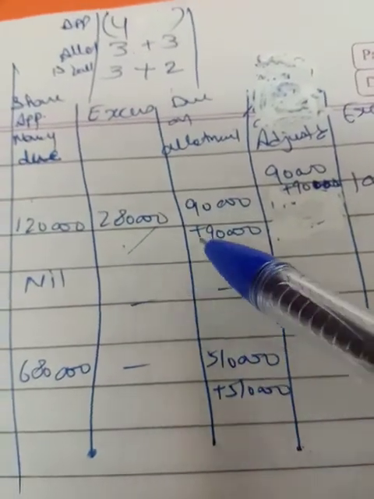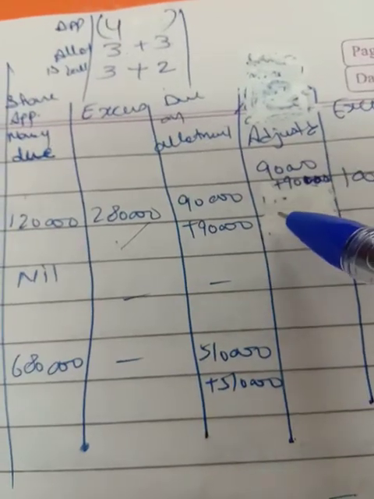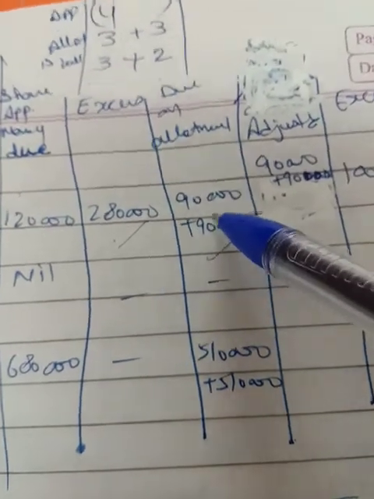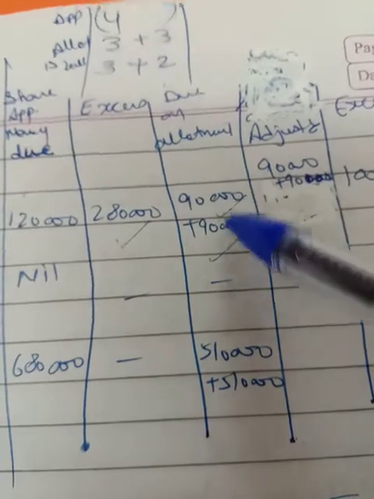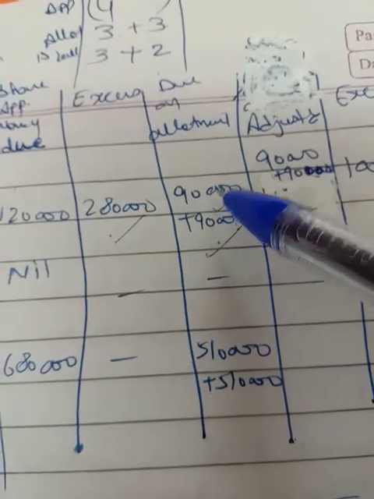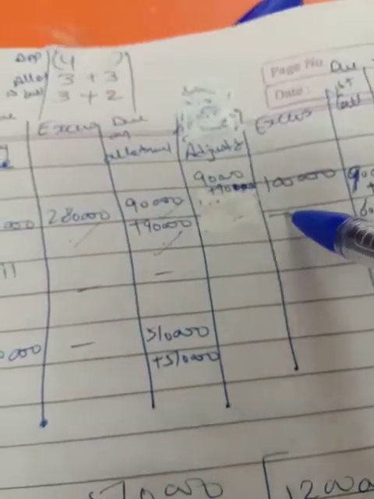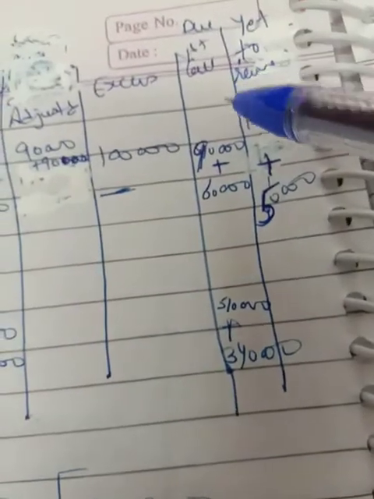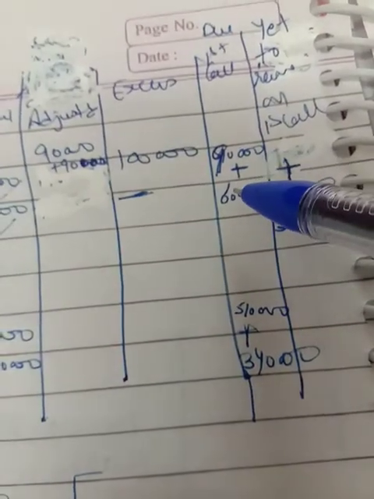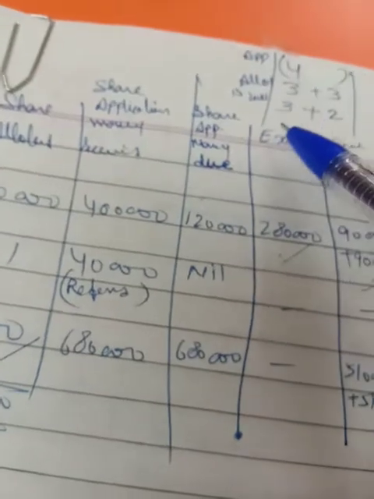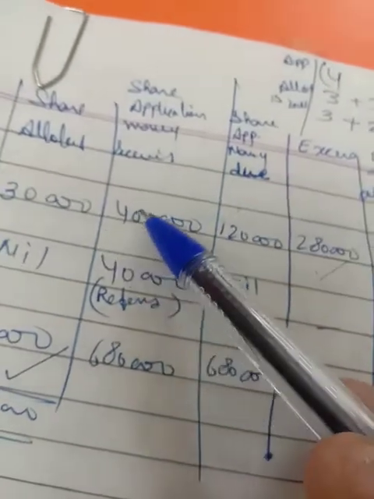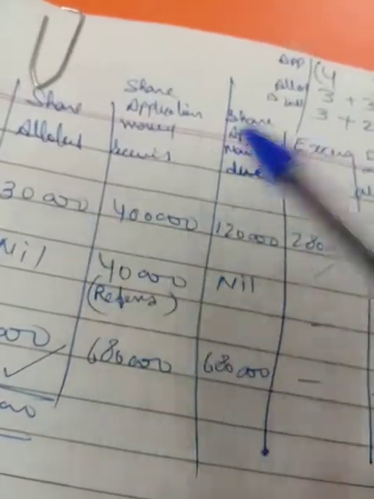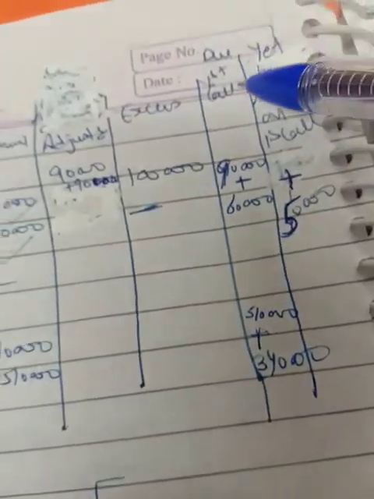So 2,80,000 will be adjusted on allotment. How much amount will be adjusted? 90,000 plus 90,000, both amounts will be adjusted, because 1,80,000 is due on the allotment. So the excess amount of 1 lakh is left, which is to be adjusted on the first call. Now the amount due on first call is 90,000 plus 60,000, because on 30,000 shares, 3 plus 2. So 30,000 into 3, 90,000, and 30,000 into 2, 60,000. So 90,000 plus 60,000 is due on first call.